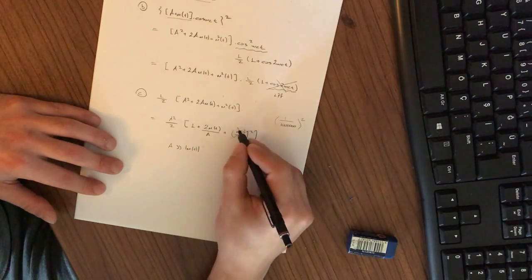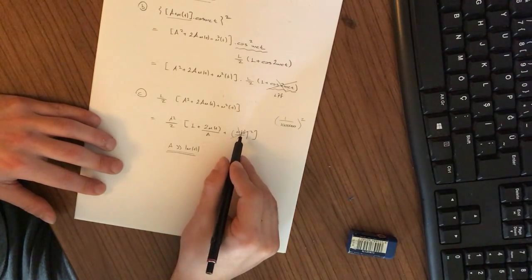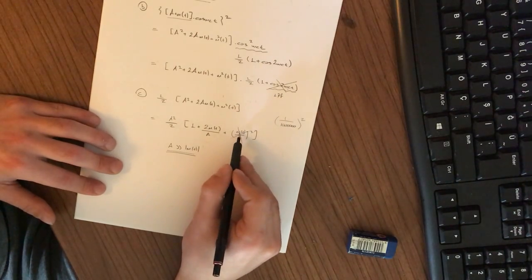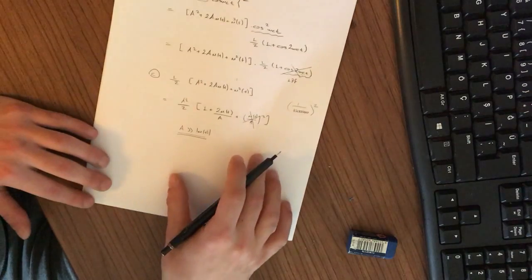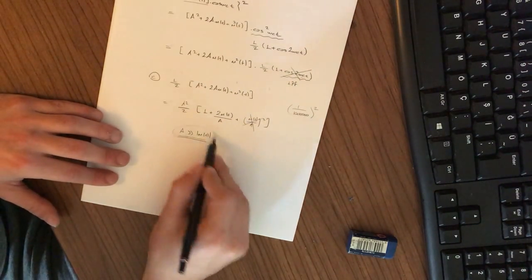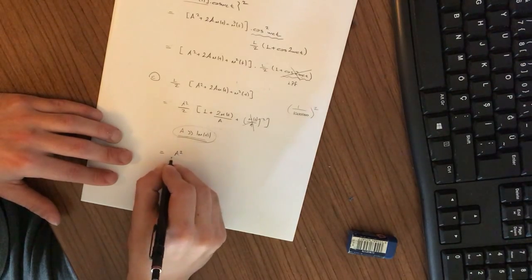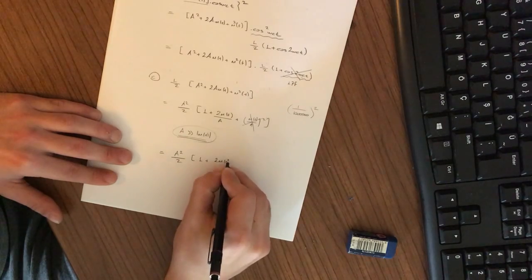So this term can be ignored because of this. A is much larger than m(t), so this ratio is going to be small, and if you take the square of this small value, we can ignore that. It's going to be much smaller than this ratio here. So the only remaining terms are now A squared over 2, times (1 plus 2m(t) over A).